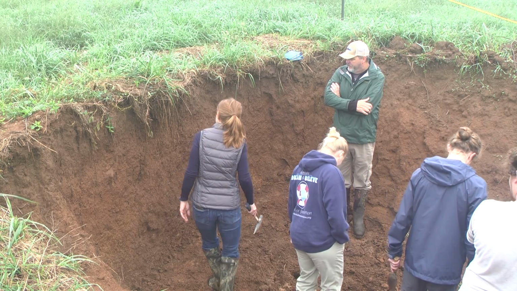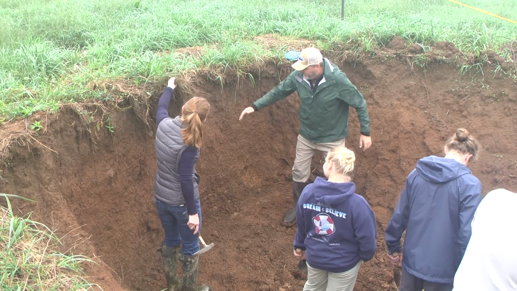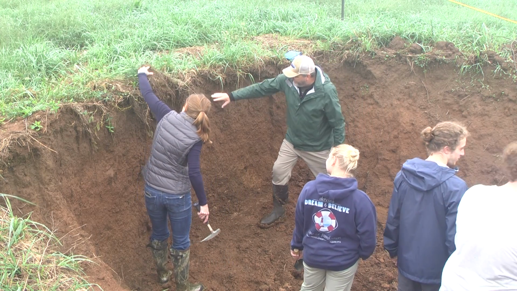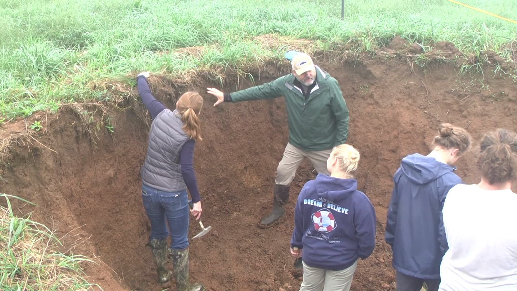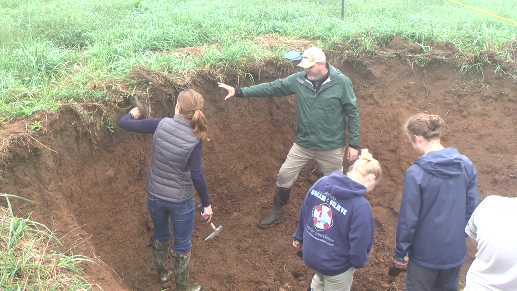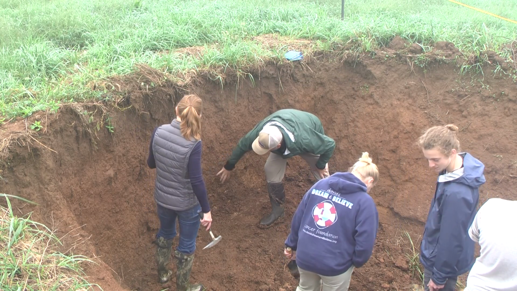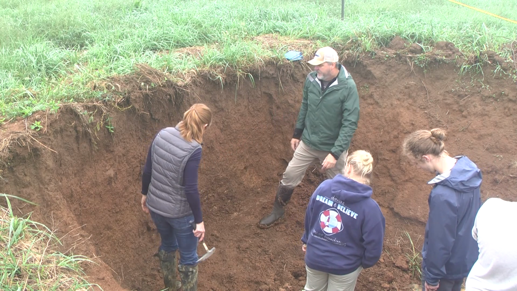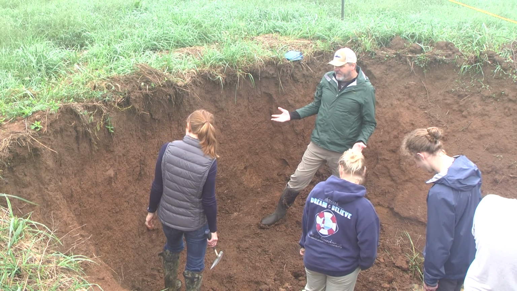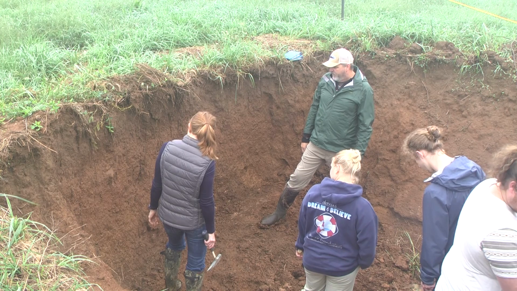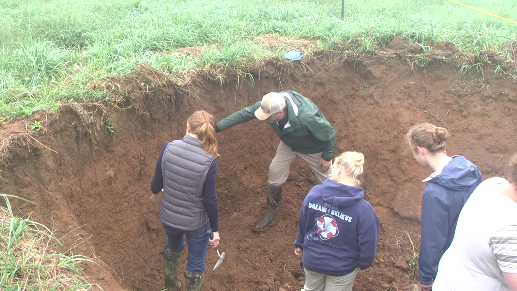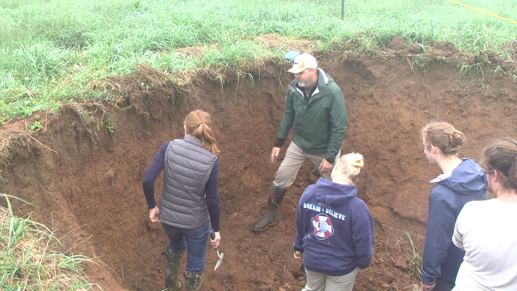So we've already talked about a potential change in horizon due to this darker color. We identified that from way up there, right? And then we noticed the darker color down here. So what we want to look at is where those splits really are, and is this all one horizon, or is it two horizons?